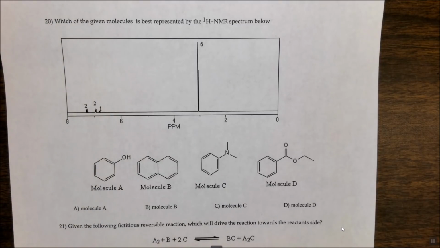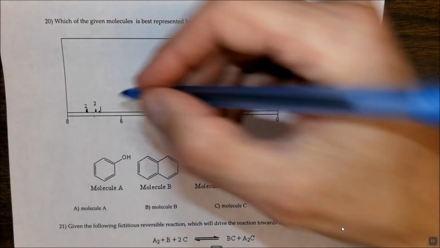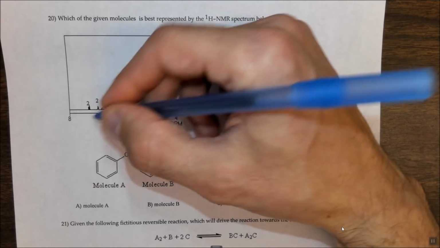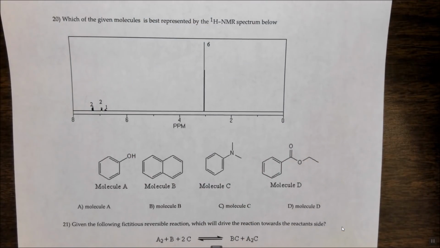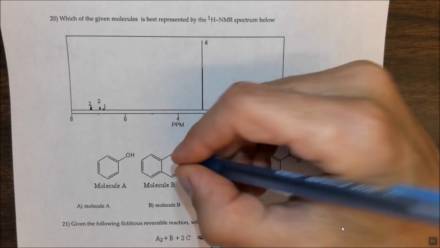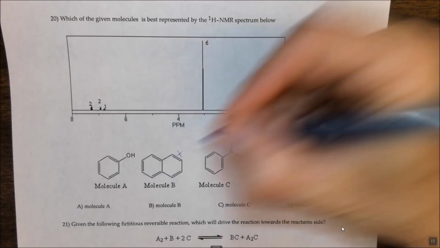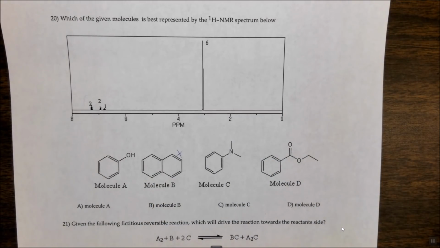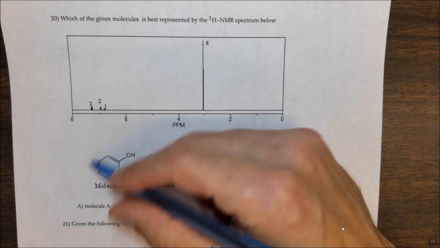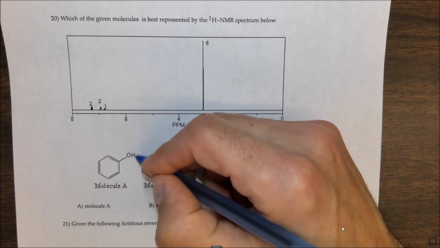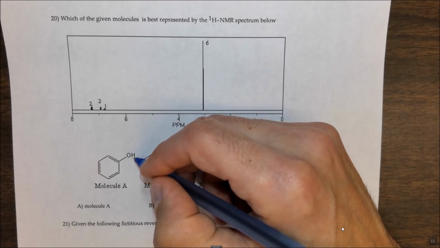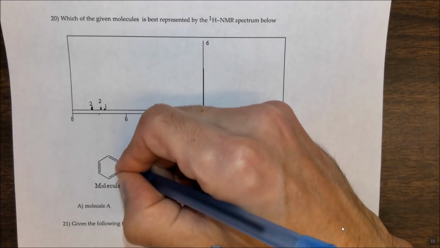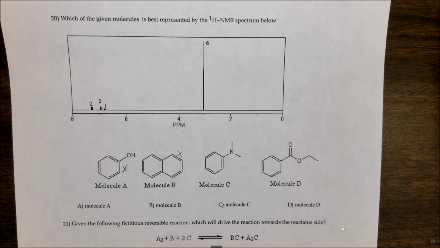Number 20 says, which of the given molecules is best represented by the proton NMR spectrum below? One thing I notice is we have 5 ring protons, which usually means we have a mono-substituted ring. So we have something that isn't a ring proton, so it's not this one. So it could be this one, or this one. Now let's take a look. Other than the ring protons, we have an OH, which will just give us a singlet, and it'll be small. It'll have an integration of 1. That can't be it.